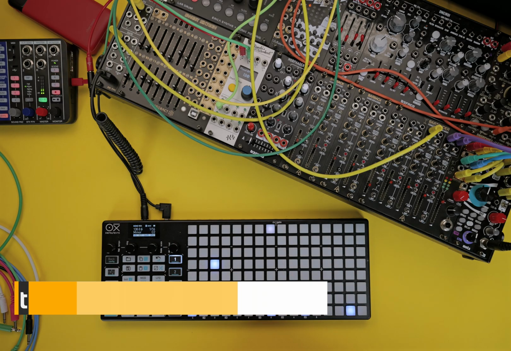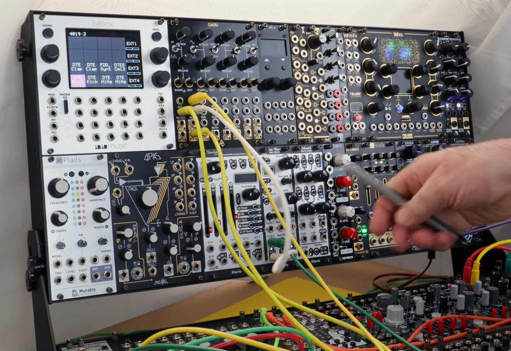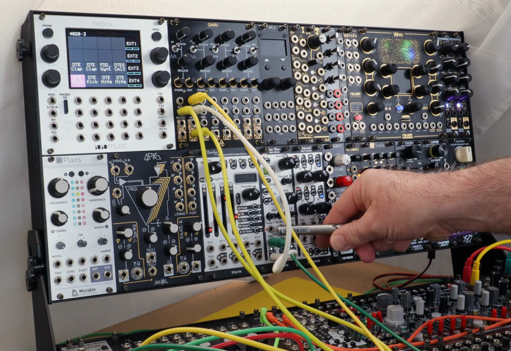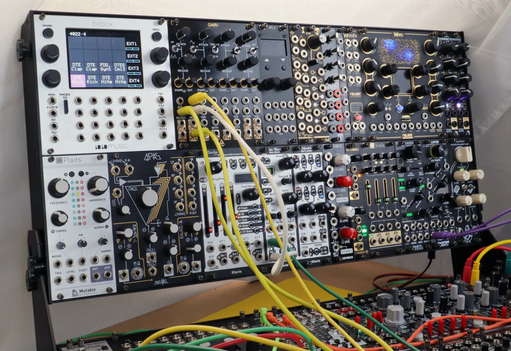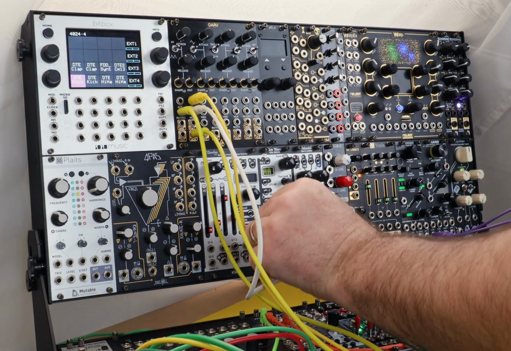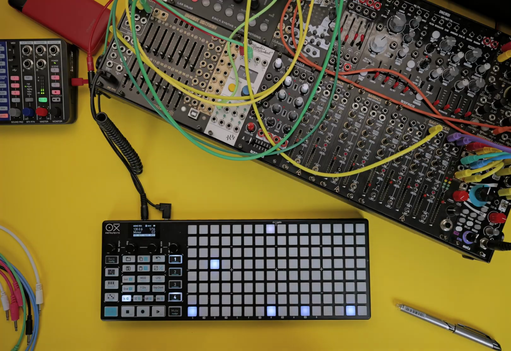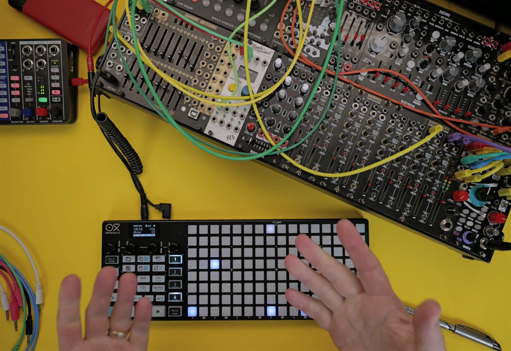What else can we modulate with CV? Let's modulate the wave shape of the twin waves oscillator over here. It has this jack here which allows us to modulate wave shape. So I'm just going to patch CV output 3 into this jack here. And what I'm going to do is show you how to map one of the internal modulation sources to modulate that wave shape. And let's use an LFO.